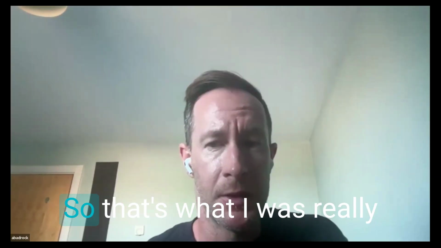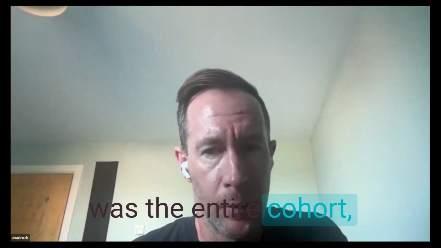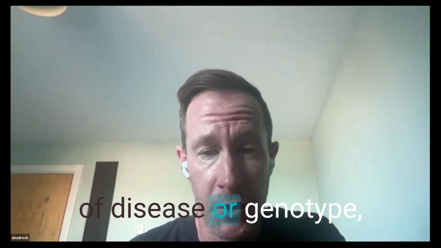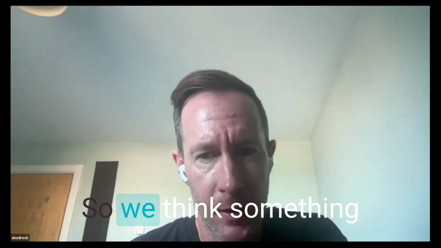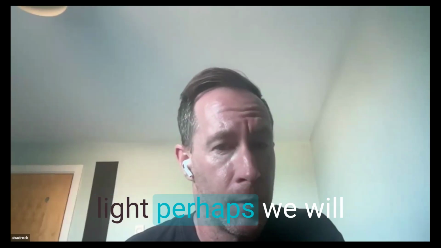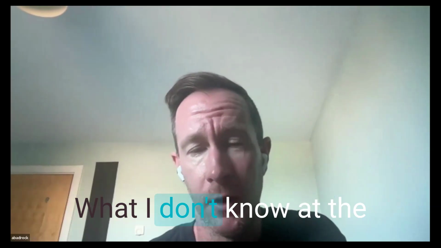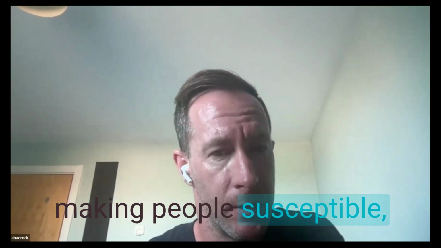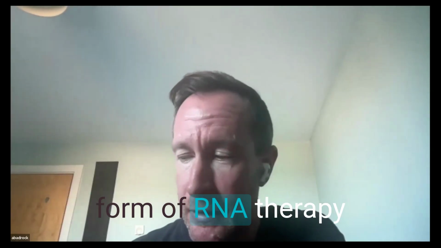So not at this stage. That's what I was really hoping for, that maybe that might be the case. Pretty much all we saw was that the entire cohort, regardless of severity of disease or genotype, seemed to lack the ability to make this modification. So we think it's something that clinicians should be aware of. As more patients come to light, perhaps we will see genotypes where that modification isn't blocked, and that might tell us something. What I don't know at the moment is whether this sequence variation is protective or whether it's making people susceptible, and whether that's something you can manipulate with some form of RNA therapy.